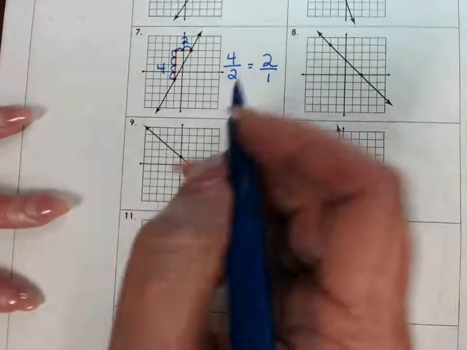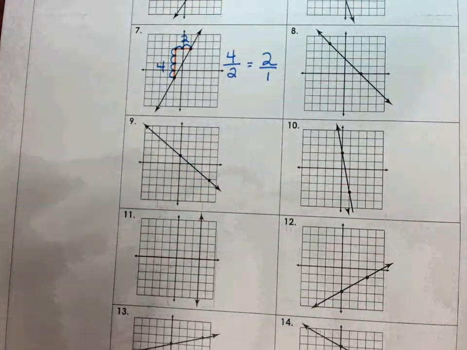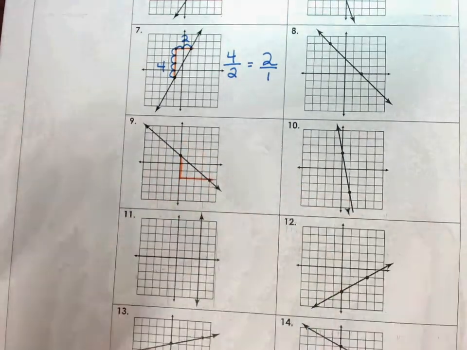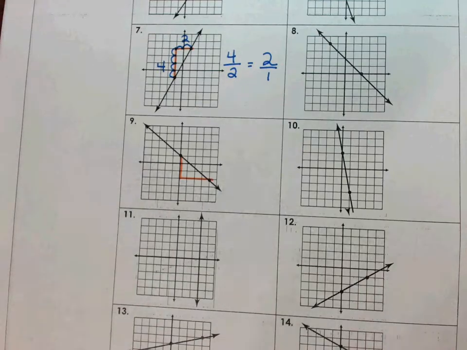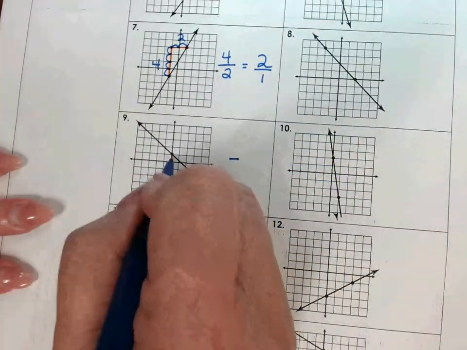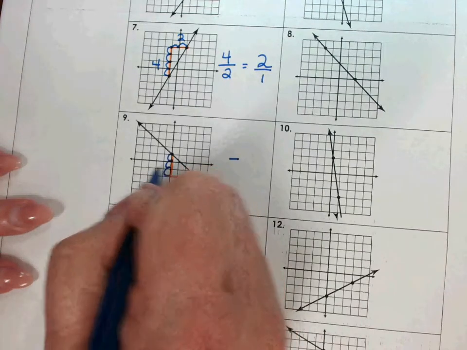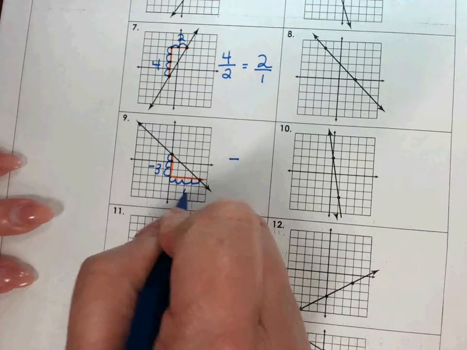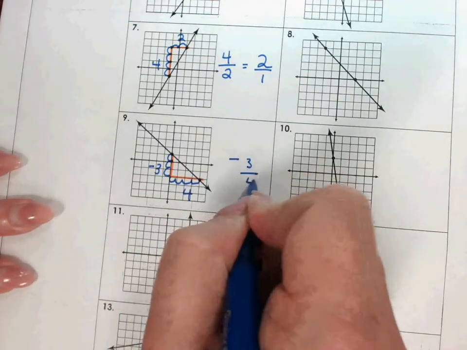All right, this next one, I'm going to connect my points. And I notice that this line is going down. I'm going to go ahead and write my negative before I forget. 1, 2, 3, so it's going down 3, and 1, 2, 3, 4. Down 3 over 4. There's my slope.